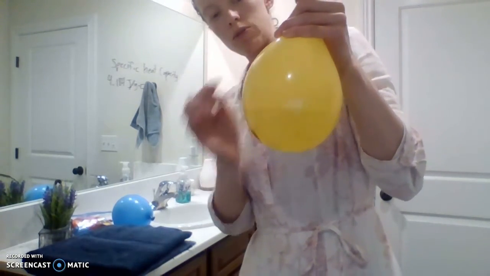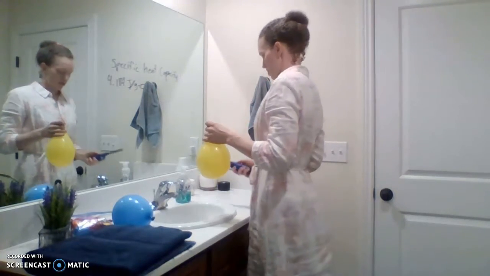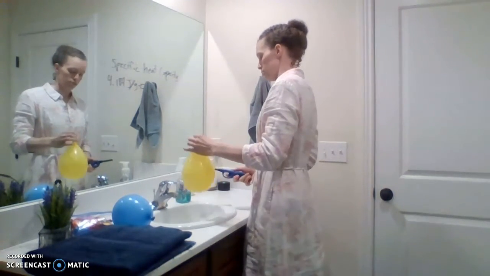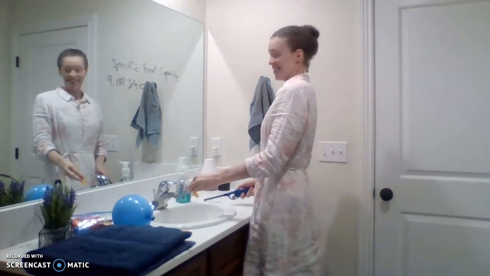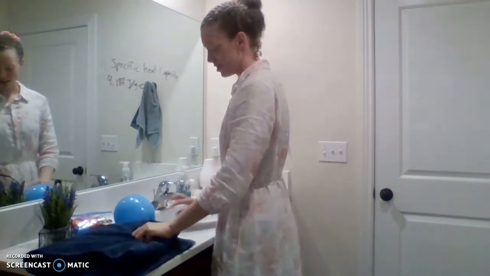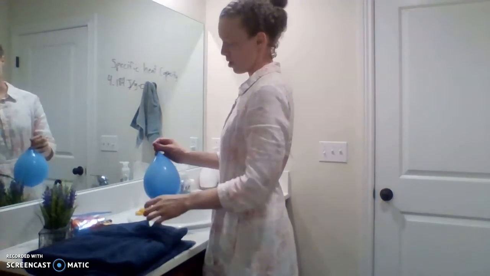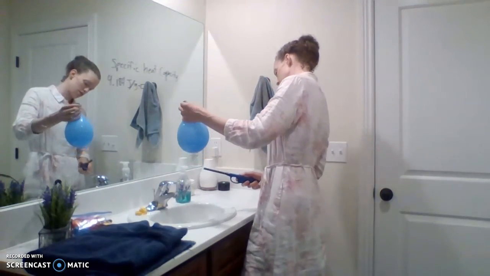Now we'll see what happens when I put it up right next to the part that only has air on the other side of the balloon. That is what happens. So the air just couldn't take much of the heat, and so all the heat went to the balloon and pop.